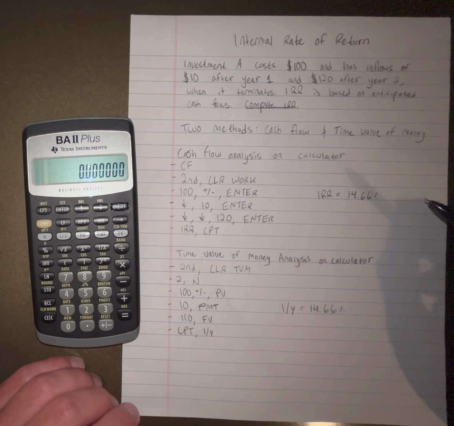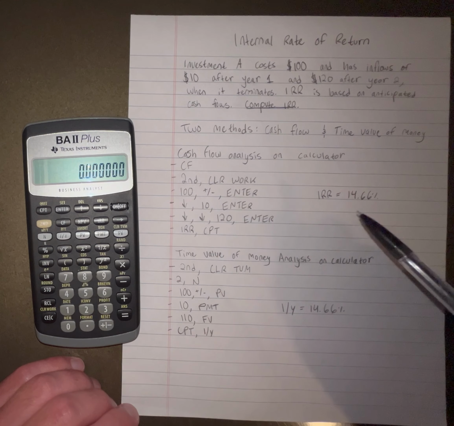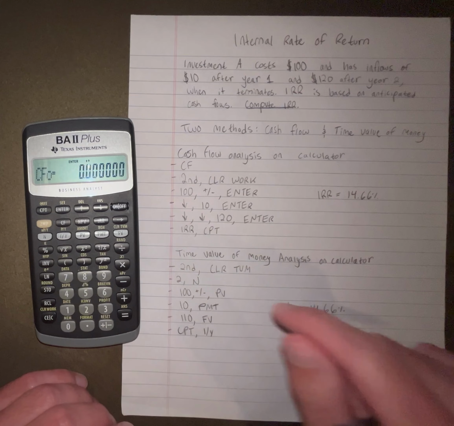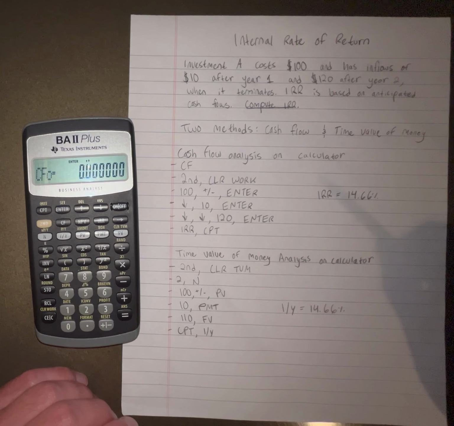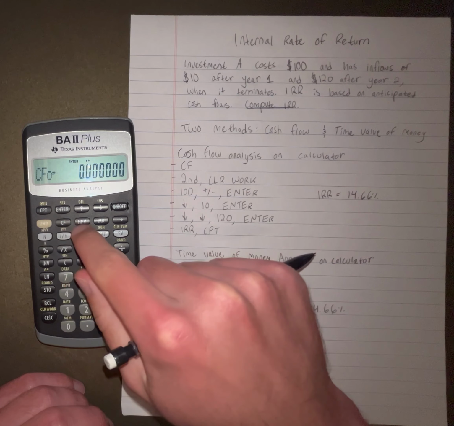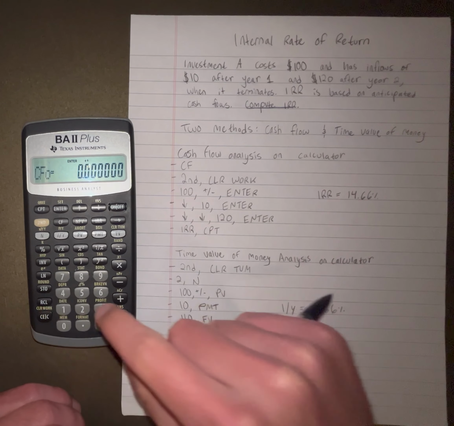There are two methods for computing IRR. One is cash flow analysis and the other is time value of money analysis. The first we can do on our financial calculator. To do cash flow analysis, first you want to hit cash flow and clear out any values you previously used. So we're going to do cash flow, then second and clear work.